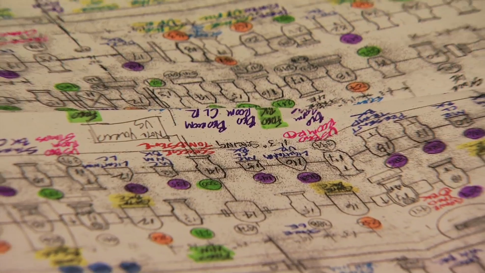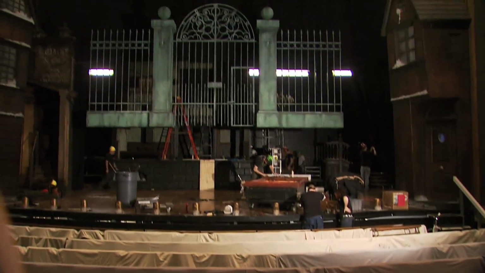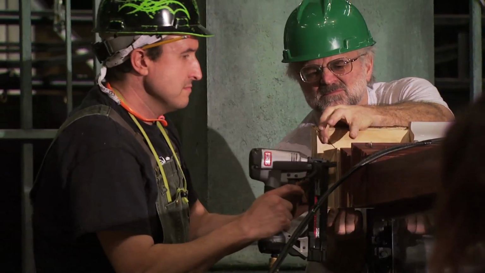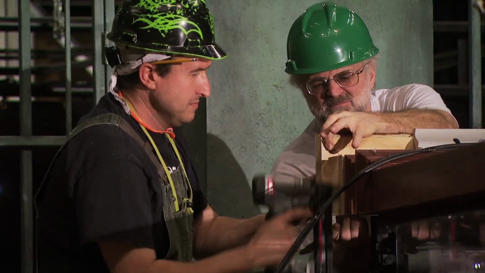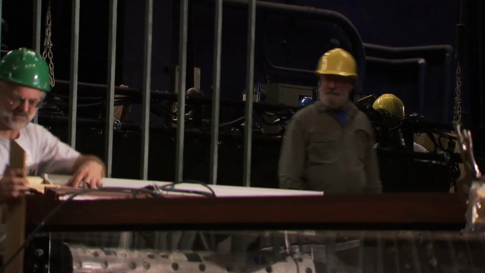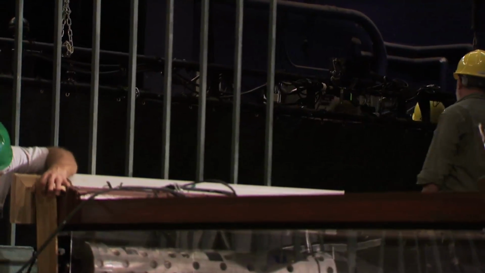How much math do you need to do all of that? You need quite a bit of math. There's a lot of calculations, especially when it comes to automating a piece of scenery. You have to figure out how much it weighs. So it's taking all of the different materials that you've built into the piece of scenery, figuring out the weight, to then figure out the size of a motor that you need to pull it on stage or off stage.